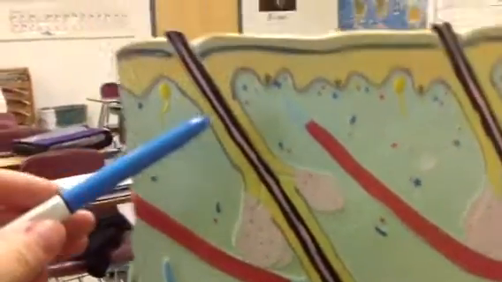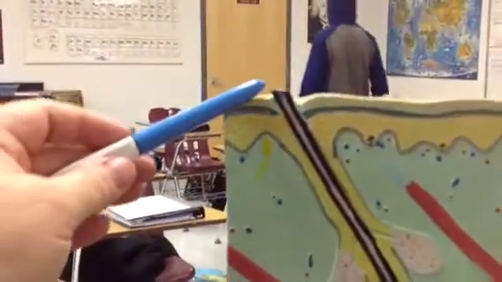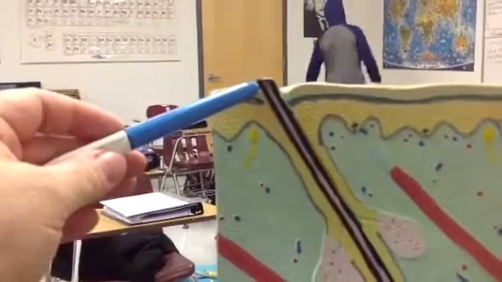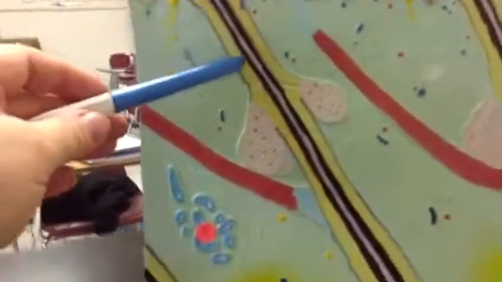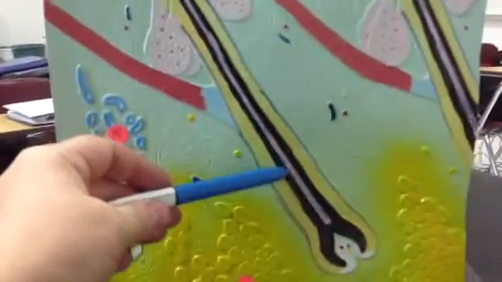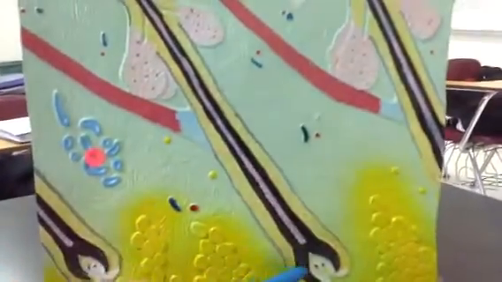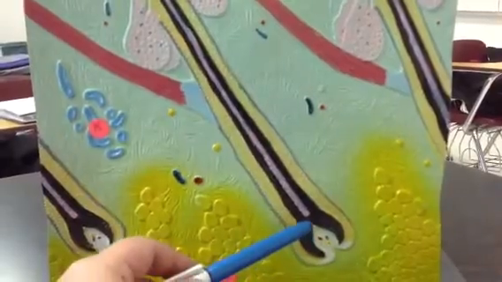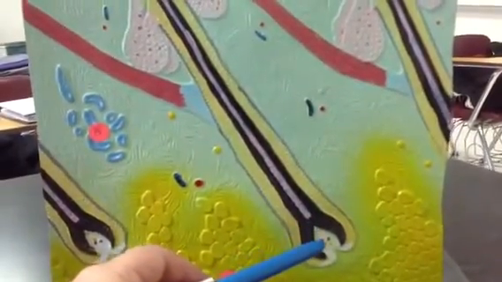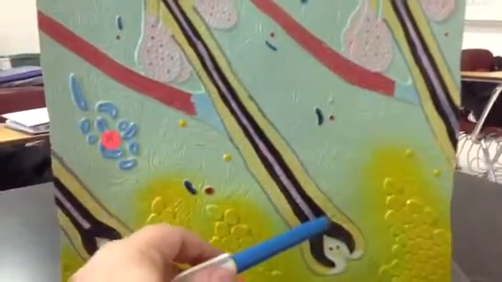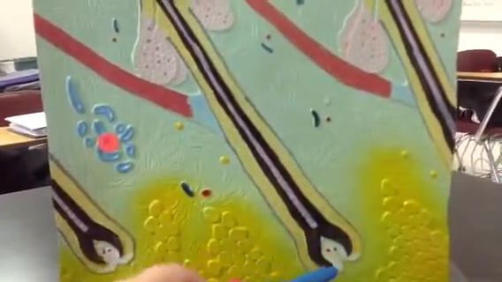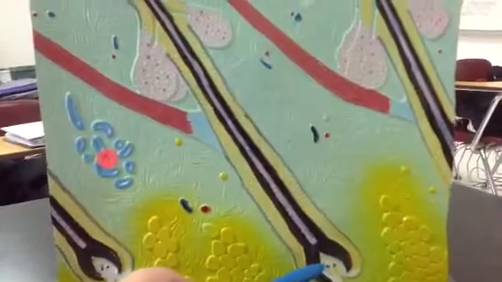Then we return to the hair follicle. The hair that's shown up above is the shaft of the hair. As we move down, we get to the root. The sac that holds the hair is called the follicle. The bottom section of the hair is called the bulb. The indentation is the papilla of the bulb.